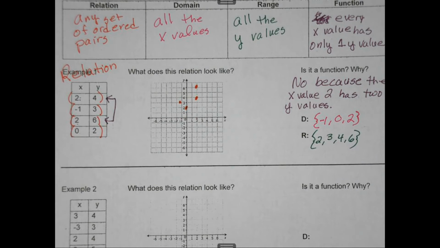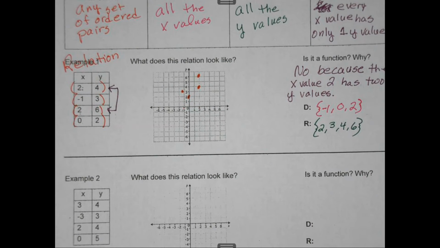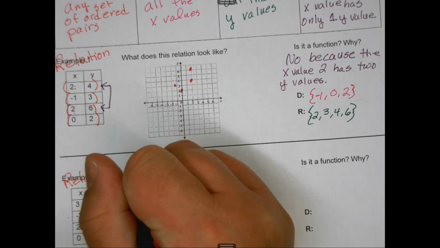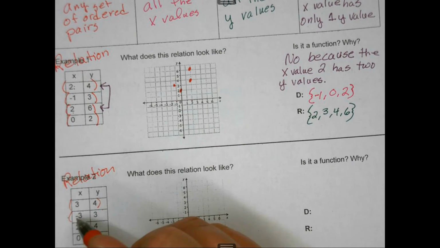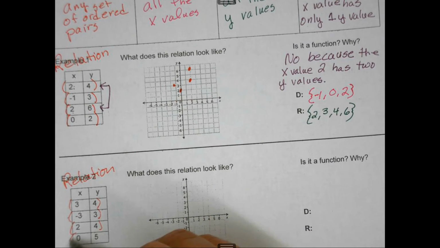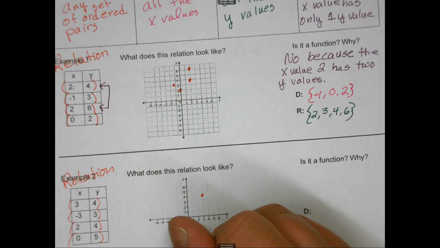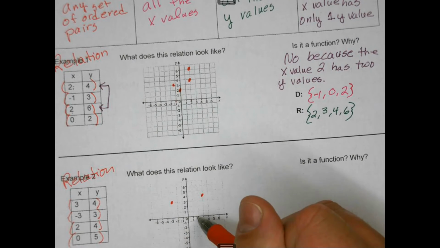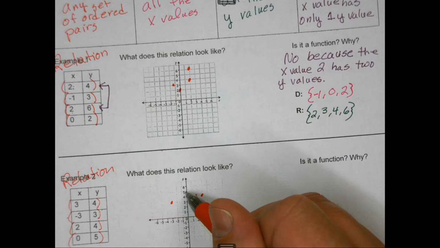For this example 2, again, here I have a relation. And here are my ordered pairs: 3, 4, -3, 3, 2, 4, and 0, 5.